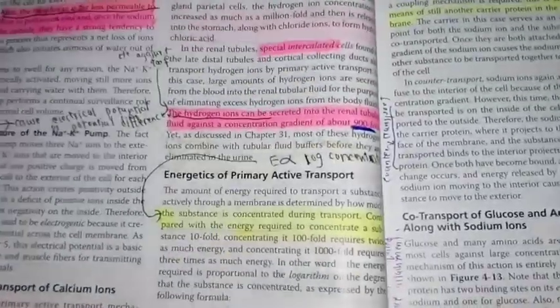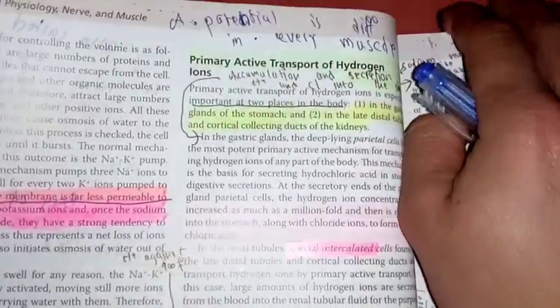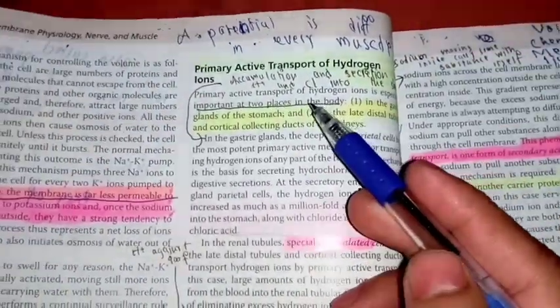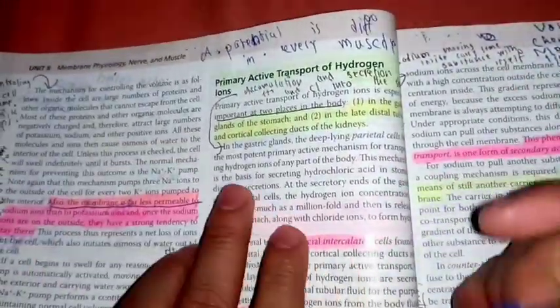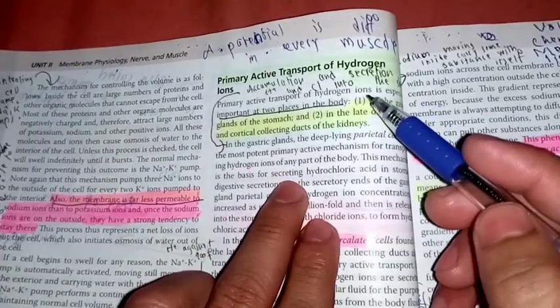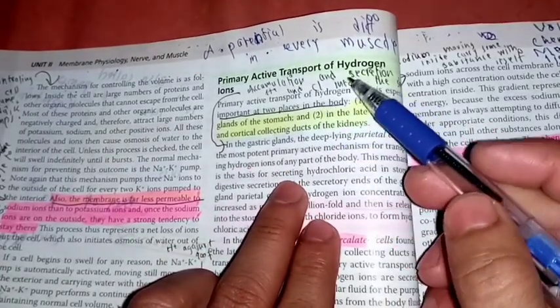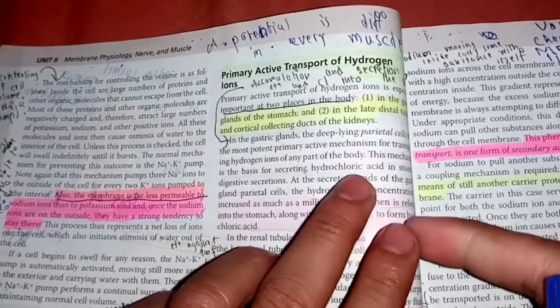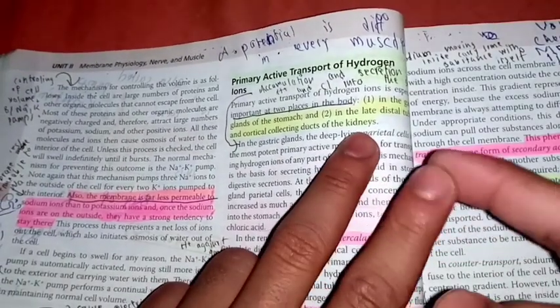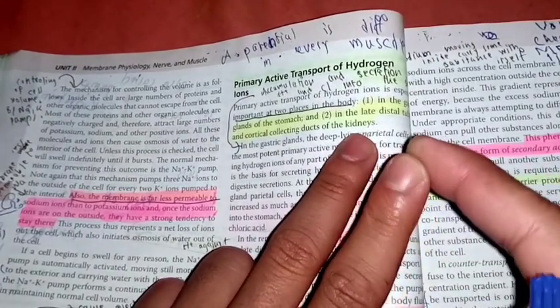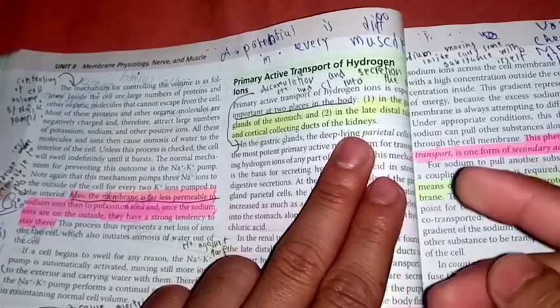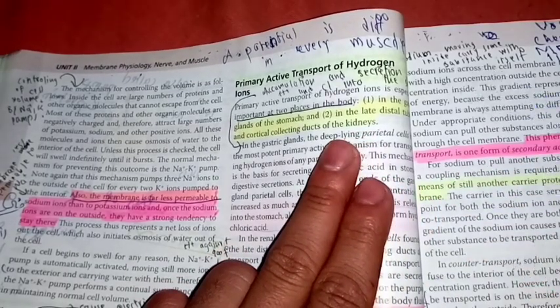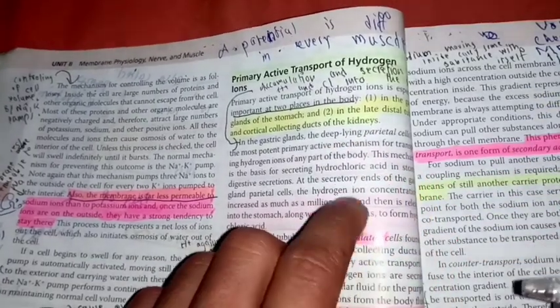Now, primary active transport of hydrogen ion. This is another example of how the hydrogen ion is transported, for example, in the proximal convoluted tubule of the kidneys and the intercalated cells, and in the stomach.